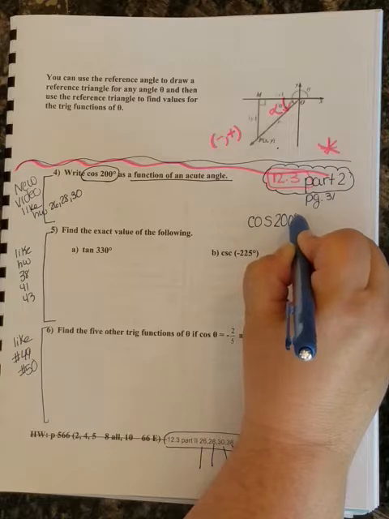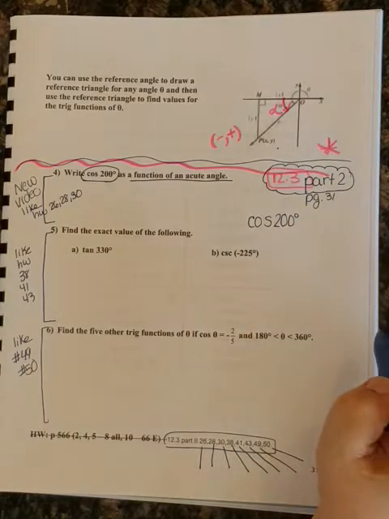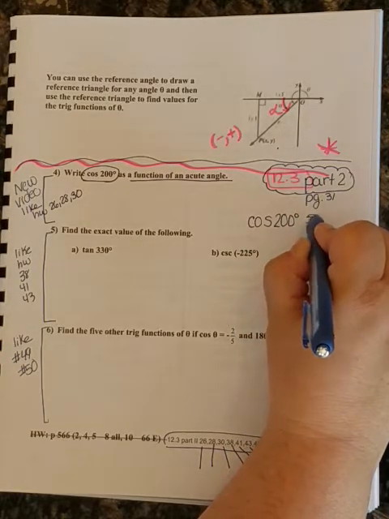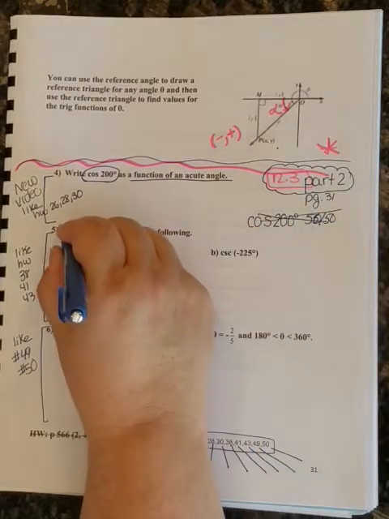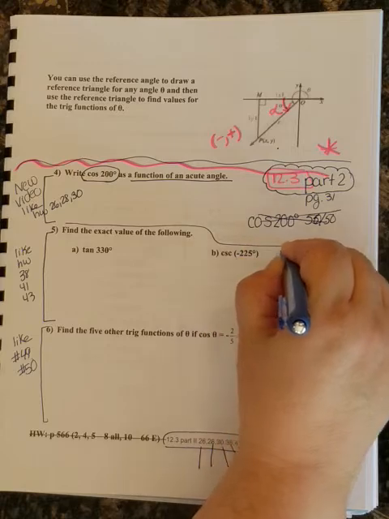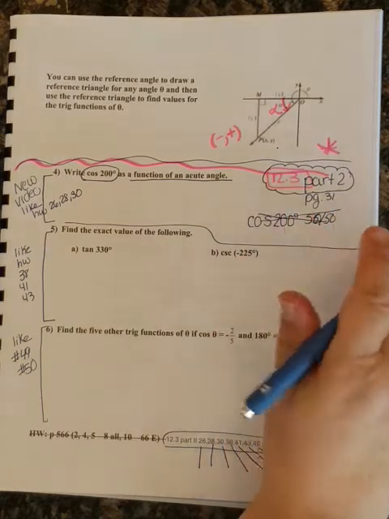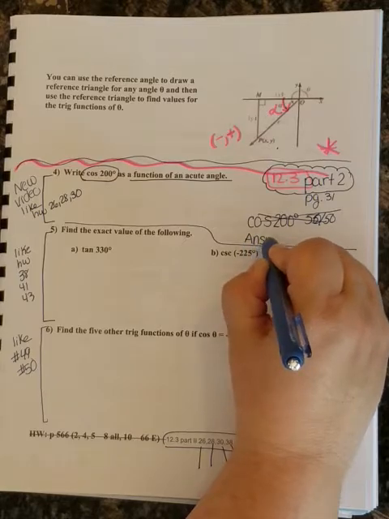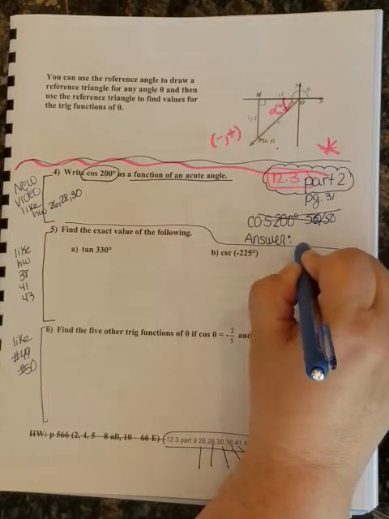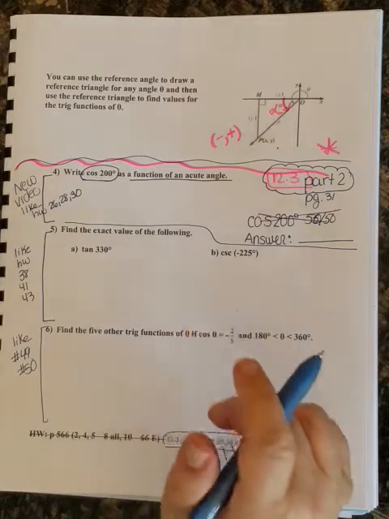Whatever you get, you get. It might be a 50-50 chance of getting it right. So you don't want to just push cosine of 200. You want to know what the answer is going to be like. Is it going to be a positive answer or is it going to be a negative answer?